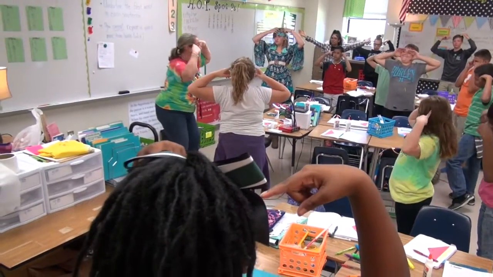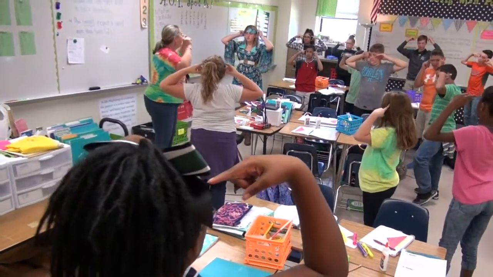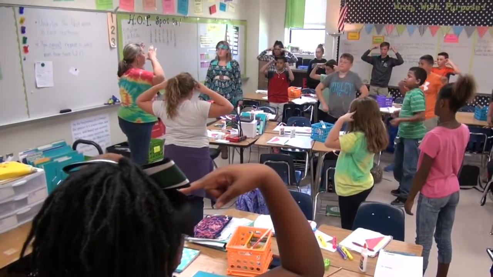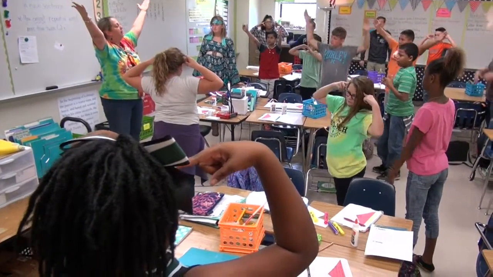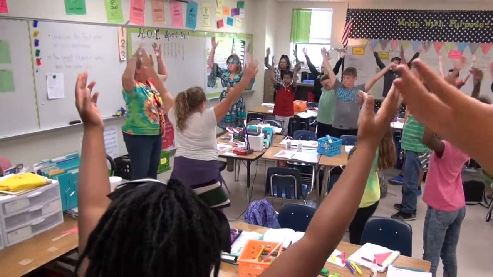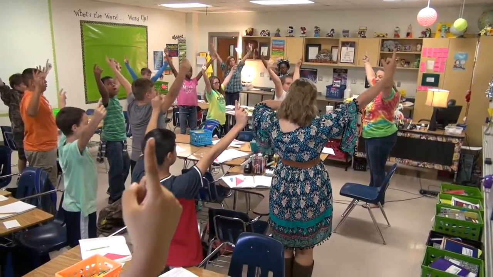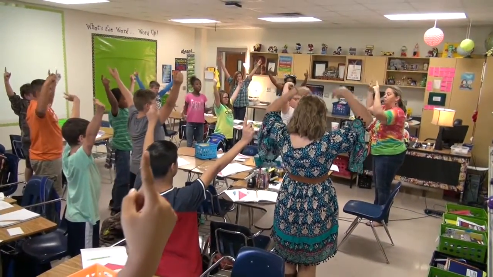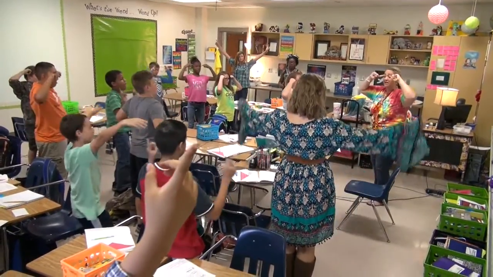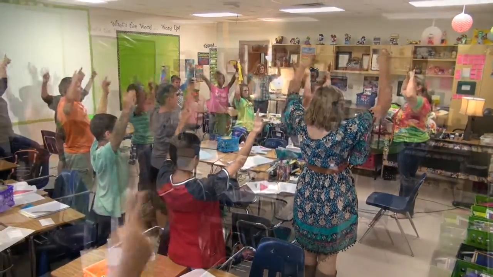I feel like when you give a movement to something that's abstract, it helps kids remember that a little bit better. And all the strategies, they can stand up, move around, and that allows them to, when they're sitting at their desk and I tell them to remember, think about motions, think about the things that we did, and that allows them to recall information a little quicker and a little easier instead of just memorizing facts and strategies and concepts.